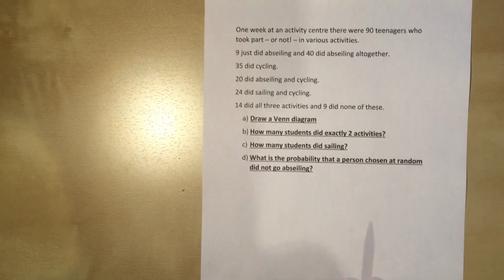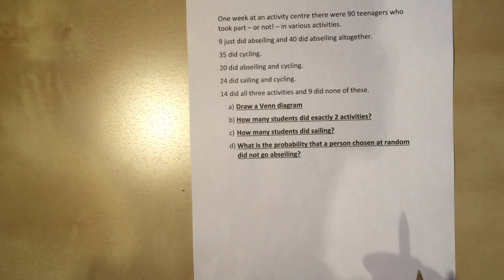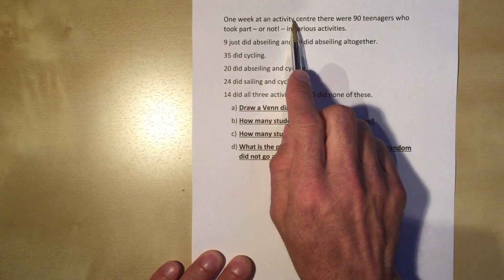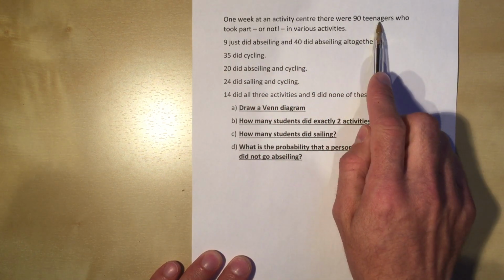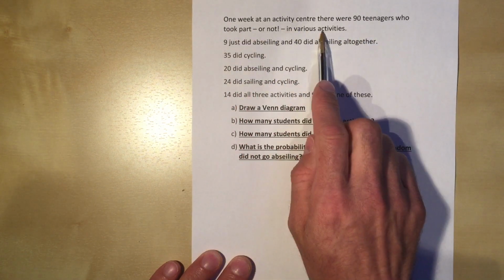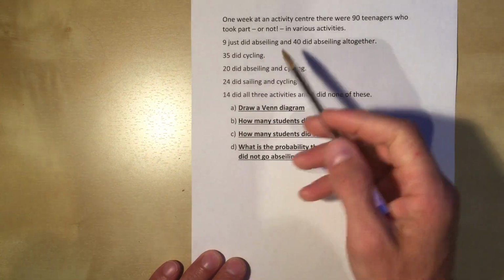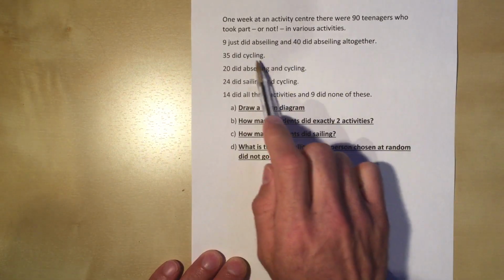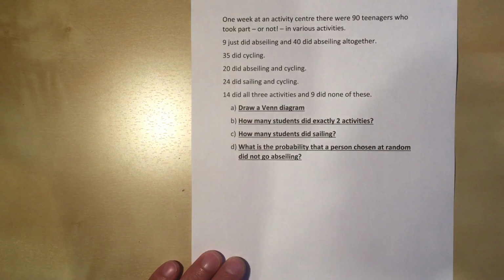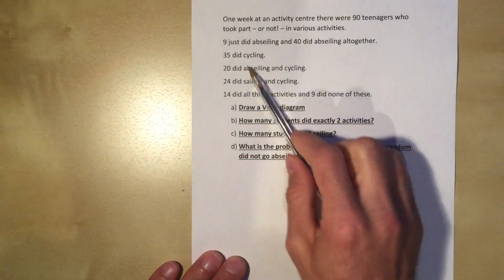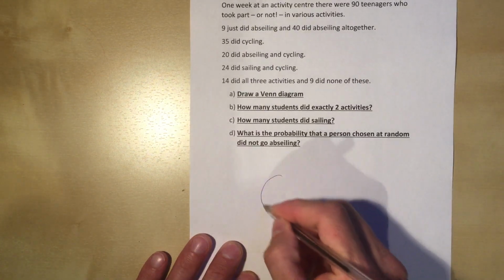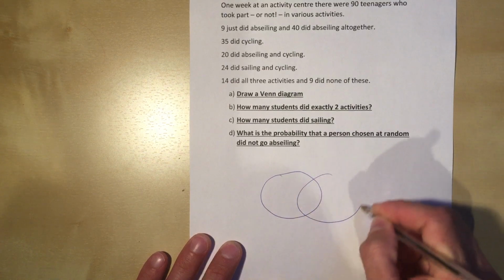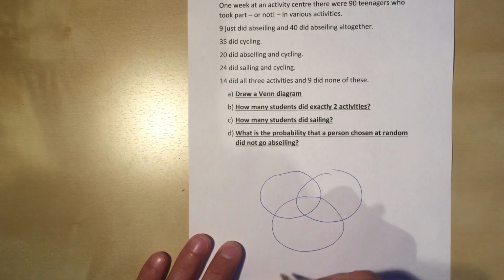Last example. In this case, we have an activity centre with 90 teenagers, and they were doing various activities or they were not doing those activities. And if you read through, there's abseiling, cycling, and sailing are the 3 things that are involved. And then lots of details about who did what. So on our Venn diagram, we're going to need 3 circles.